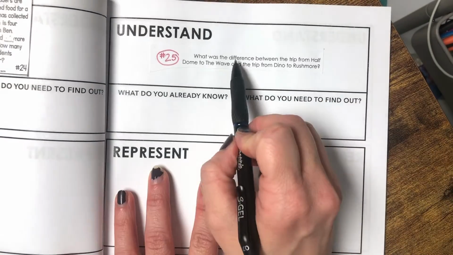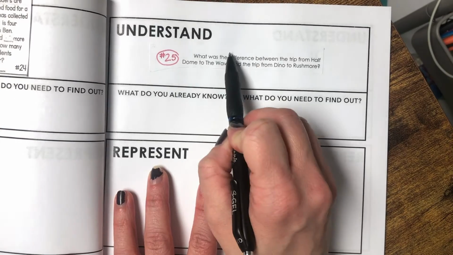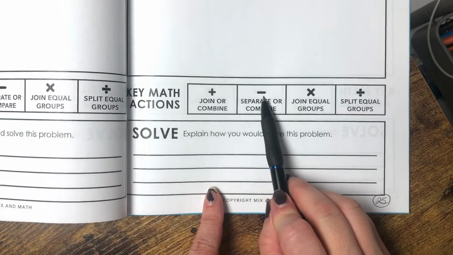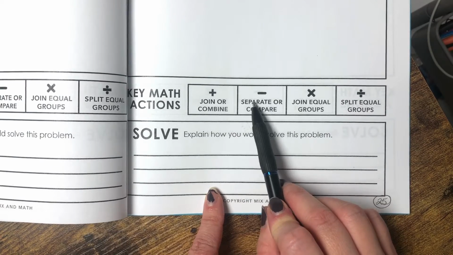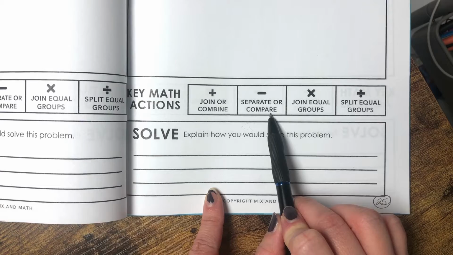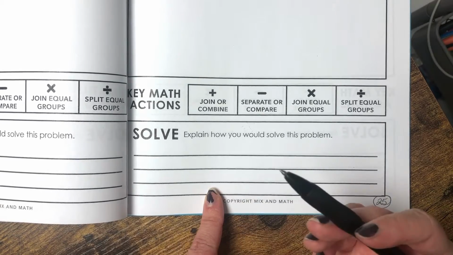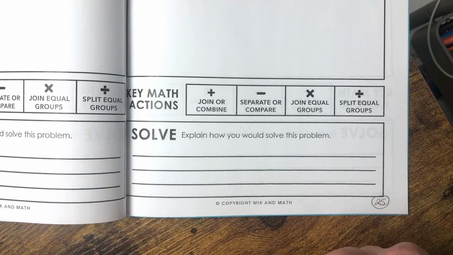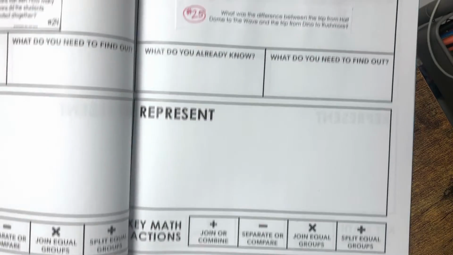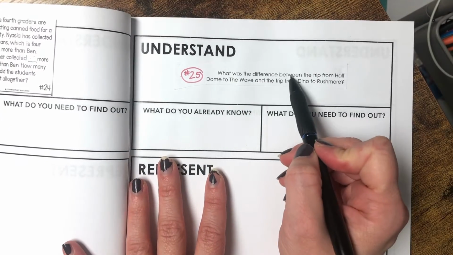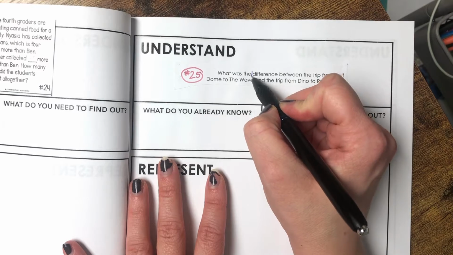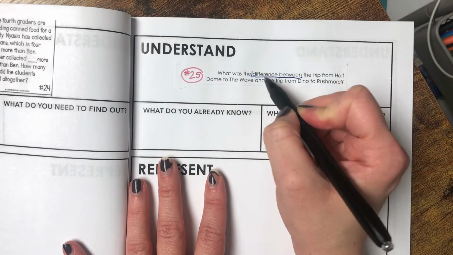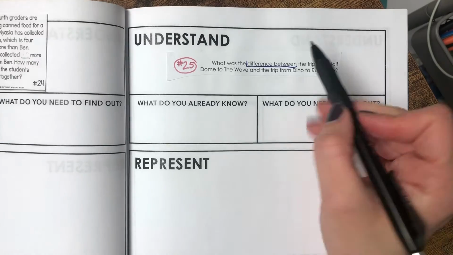So a lot of times kids would go, oh, I see the word difference. This means I'm going to subtract. But if we take a look down at this action, subtraction, this symbol to subtract, it could mean that we're separating or we're comparing. You've got to know which one we're doing, because that will guide us into knowing what we're going to separate from. And it also helps us have a deeper understanding of the problem. So actually, when I see this word difference, I also see difference between. I want that underlined.